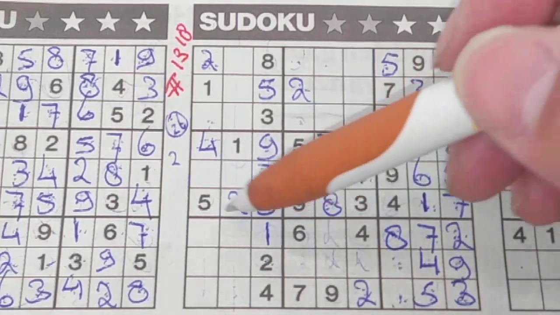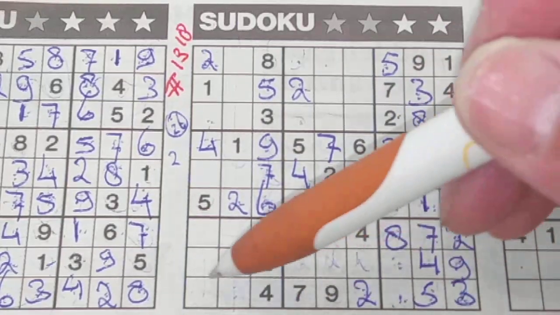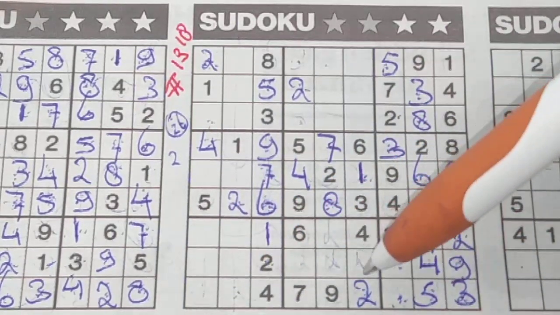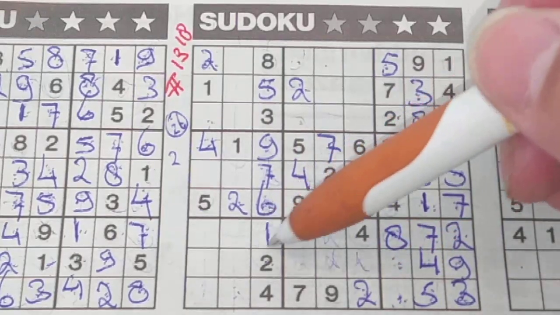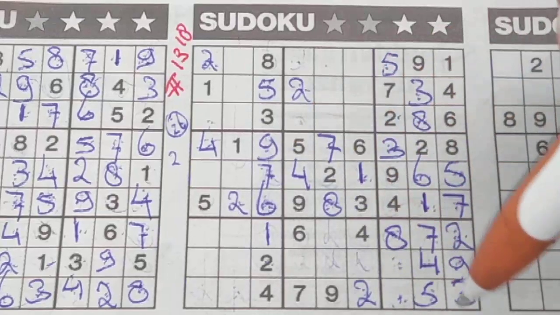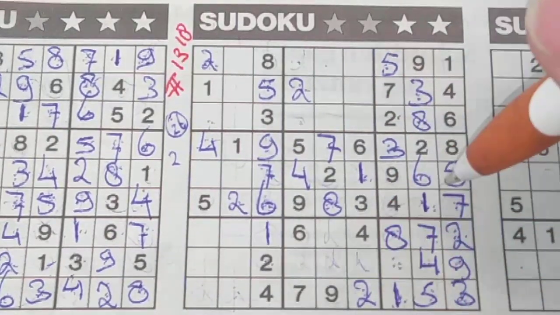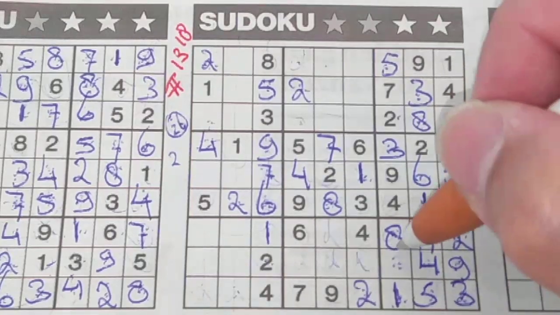Eight, yes. In the last row, three missing numbers. One of the missing numbers is 1. We see here 1 in this big square, so no 1 in these two boxes. 1 box left for the 1 should be there. 1 box left in this big square for the number 7.